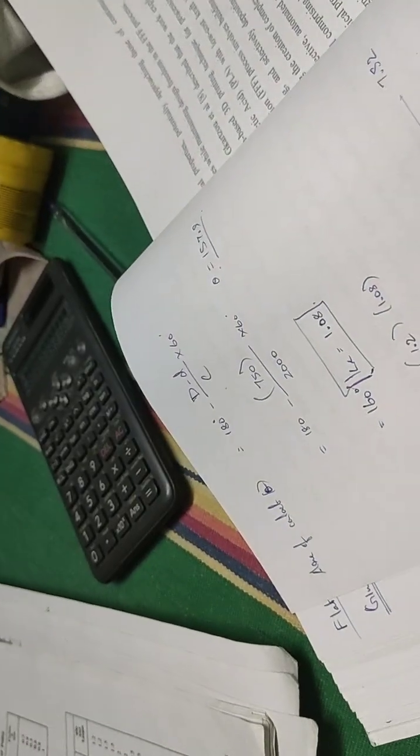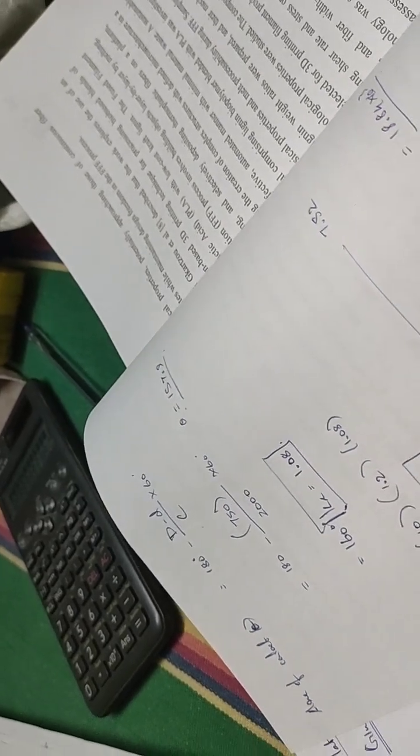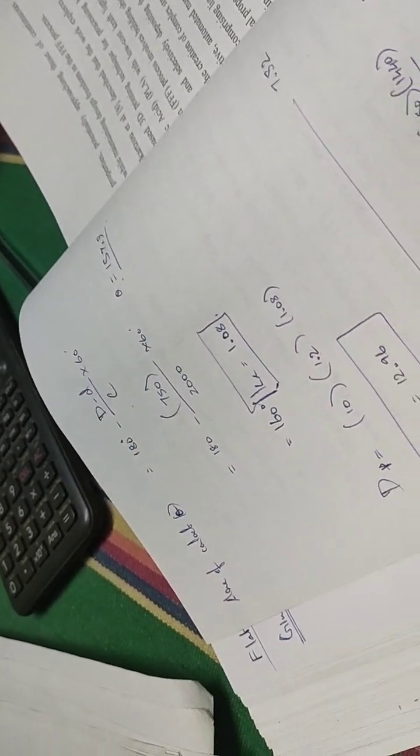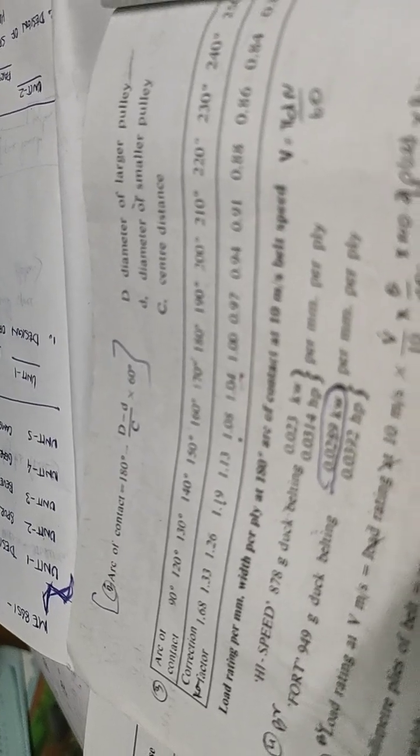This is the formula for the angle of contact. We substitute the values here and get 157.5 degrees. For 157, in the table below the angle of contact is given. I don't have 157, so I'm taking 160.